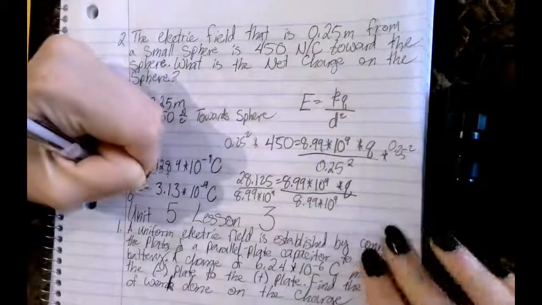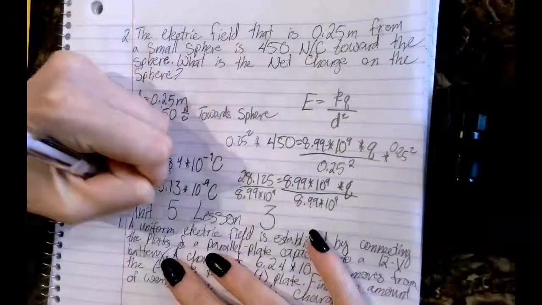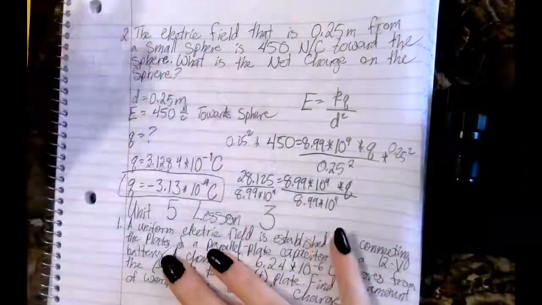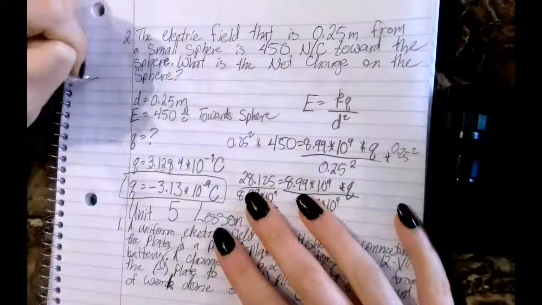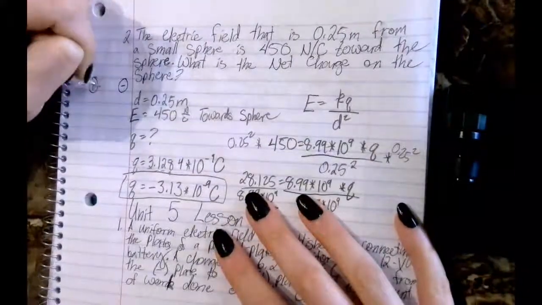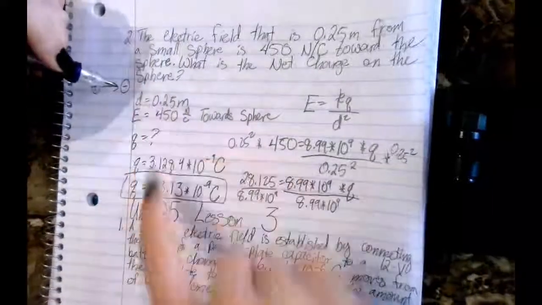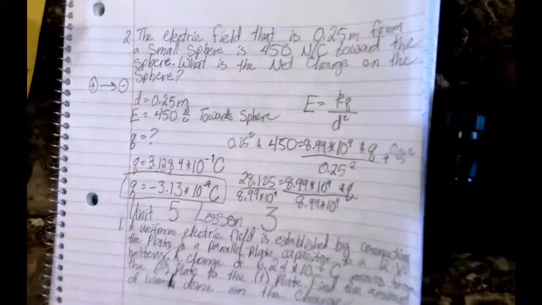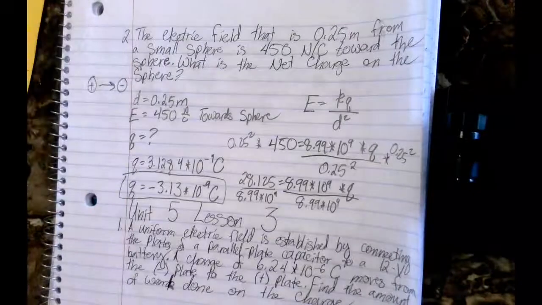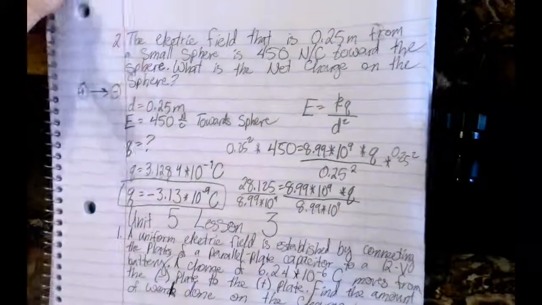It's going to be negative. Remember, electric fields always point from positive towards negative. So if the electric field is pointing towards something, that means the charge on it has to be a negative charge. Okay, I hope that helped.